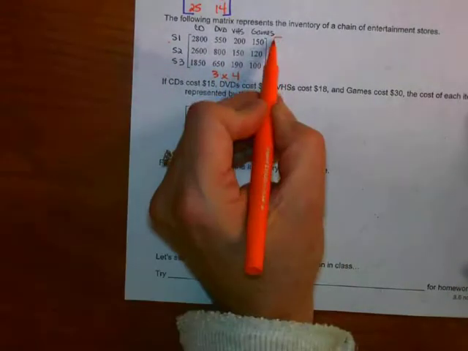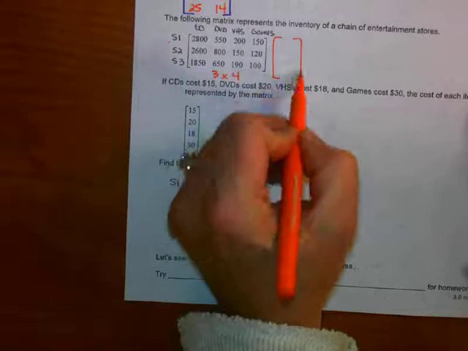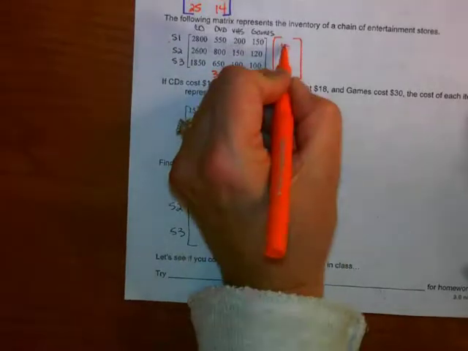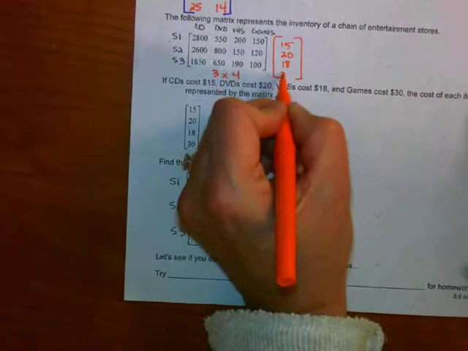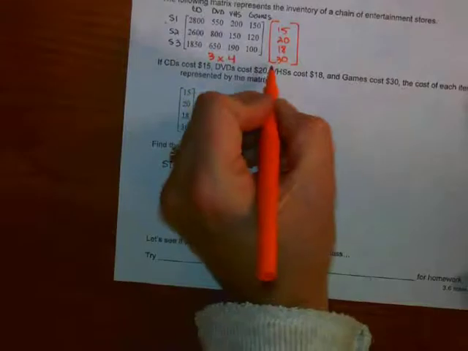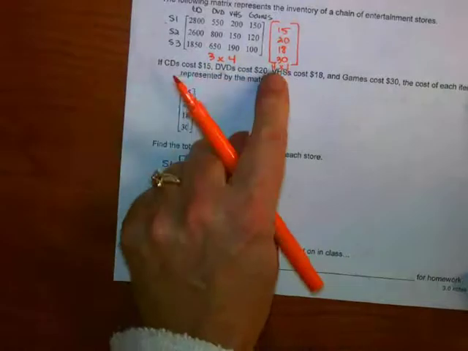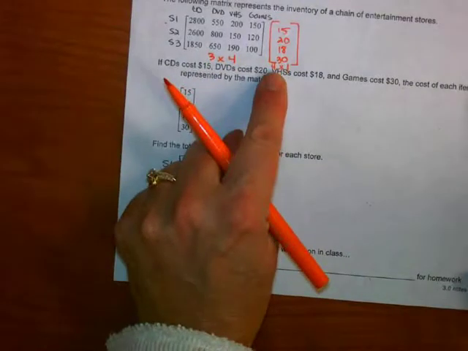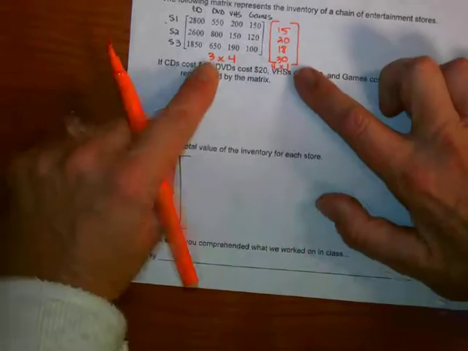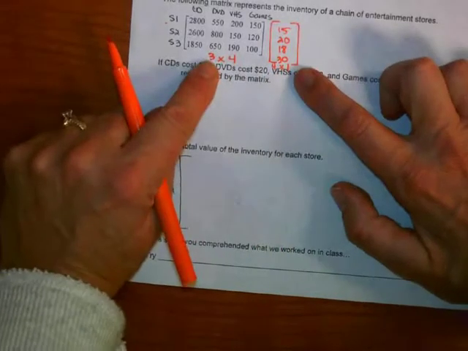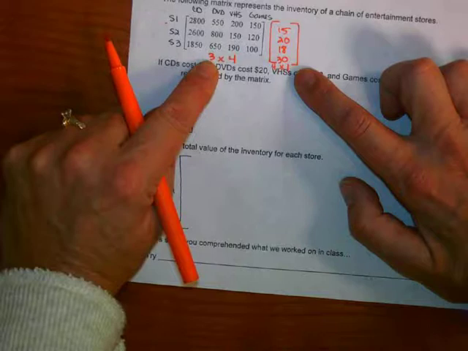And here, if I put this one here, I have 15, 20, 18, and 30. I have a 4 by 1. Can I multiply them together? Yes, I can. No, I swear you can't. Yes, I can. And then I'm going to end up with a what? 3 by 1. I'm going to end up ultimately with a 3 by 1.